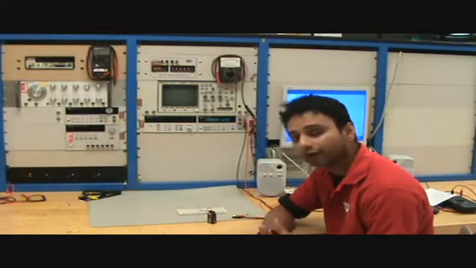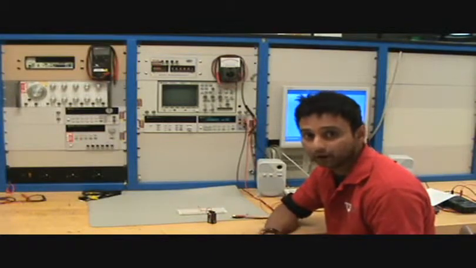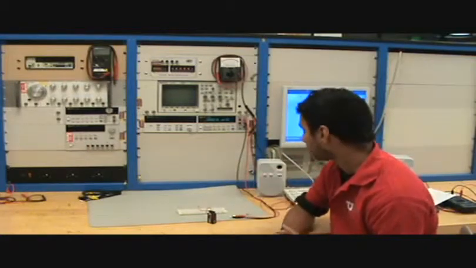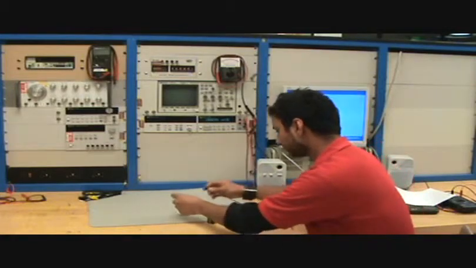Let's check and verify if the voltage remains the same in a parallel circuit, and we know that the voltage is similar everywhere in the parallel circuit. So we'll check the voltage, just like we did in the last case.